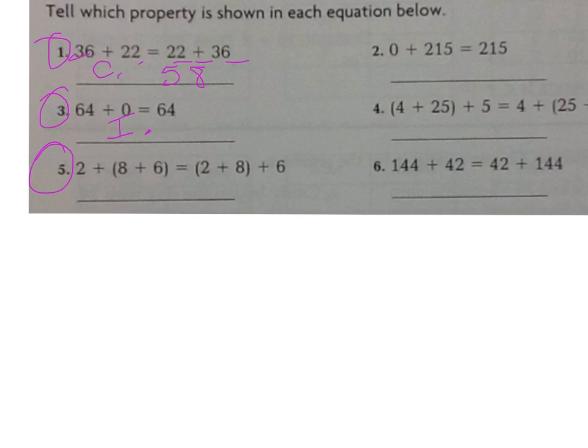Look at number 5. Hopefully the first thing you notice is the grouping, right? My brain would do this side first, because guess what it makes? It makes 10, right? 10 plus 6 is 16. That's easy for me to see. Look at this other side. This other side has me adding 8 plus 6 first, which is a little bit harder for me to do. I have to stop and think about it. That is 14. And then 2 plus 14 is 16. It's balanced because 16 is on both sides. What property makes this balanced? That is associative.